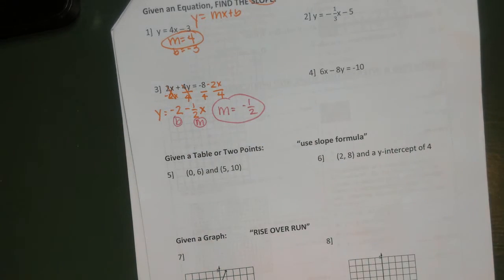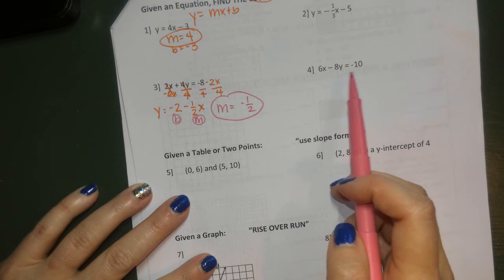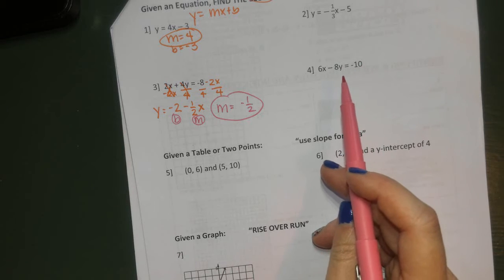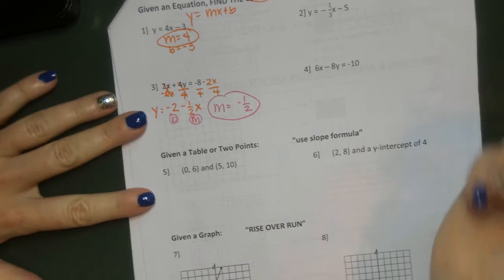Okay? So now I want you to do this one on your own. I want you to put it in y equals form. So pause the video and do that. And then you can check back and see if you got what I got. I'm going to go ahead and work it out.